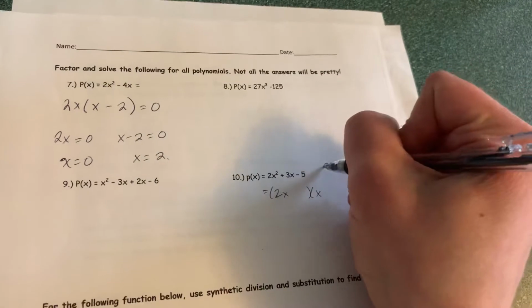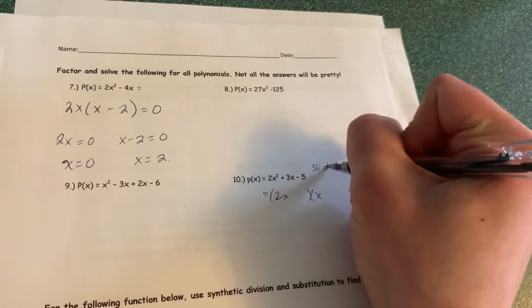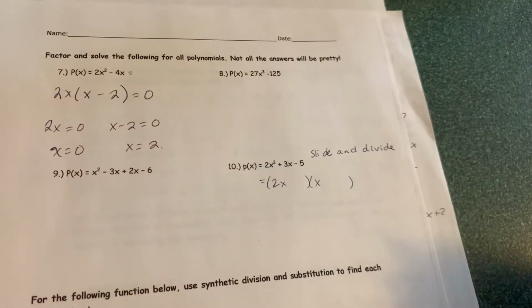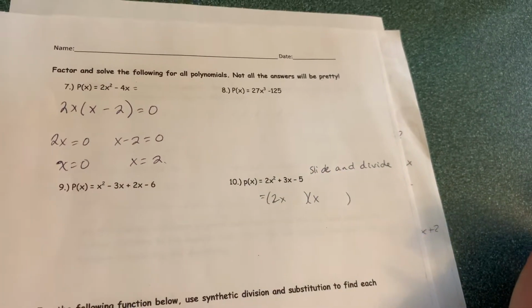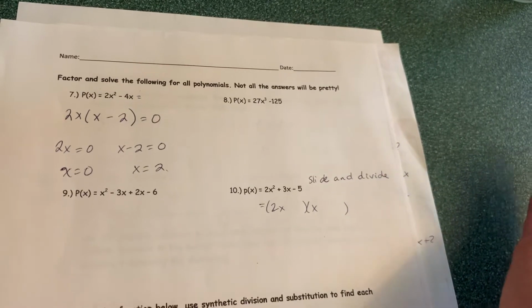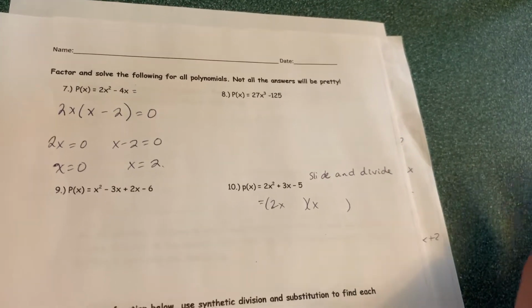You can do a method called slide and divide. And if you want to look up a YouTube video on sliding and dividing factoring, you can, but I try not to show as many tricks as actually trying to figure it out. That will help you in the long run.